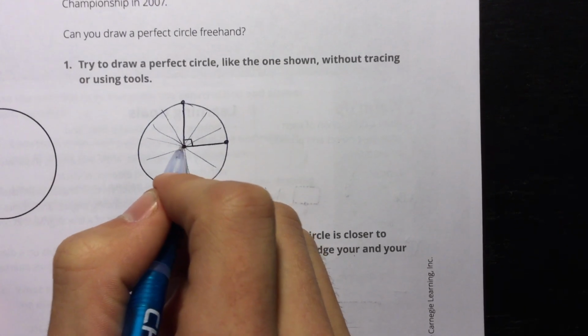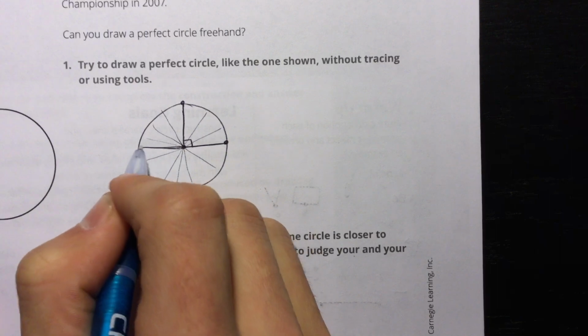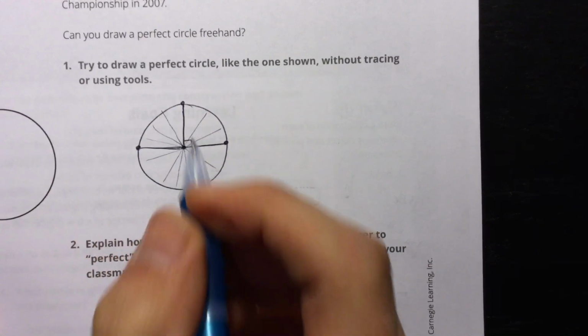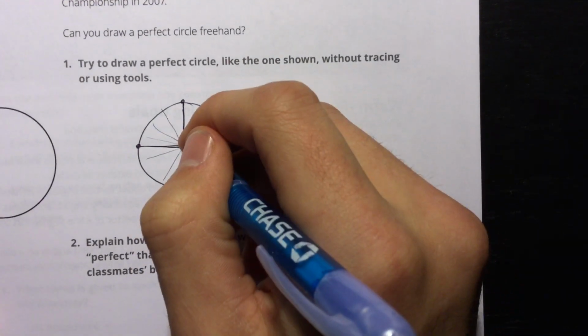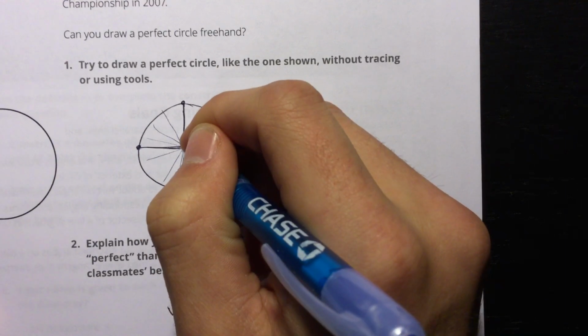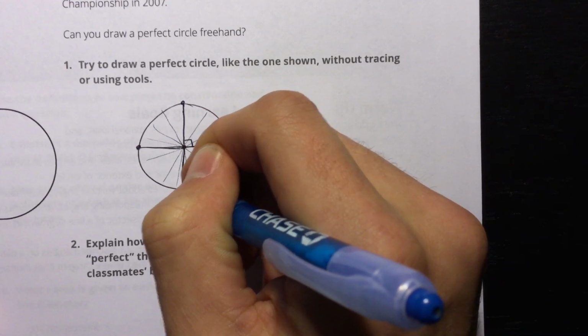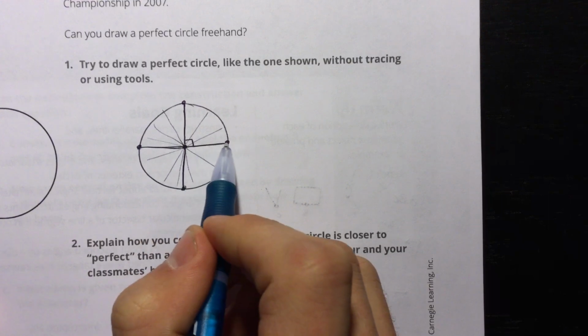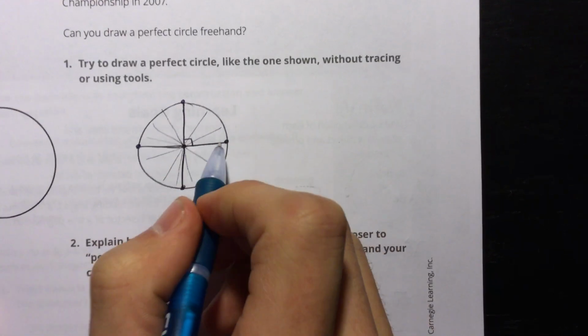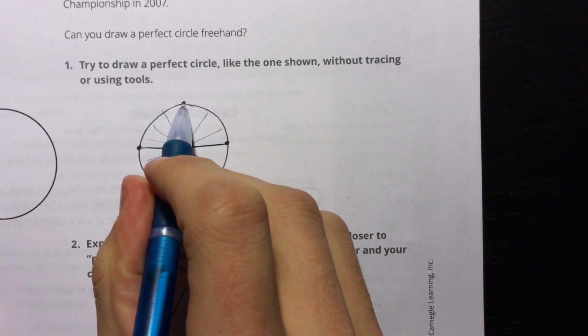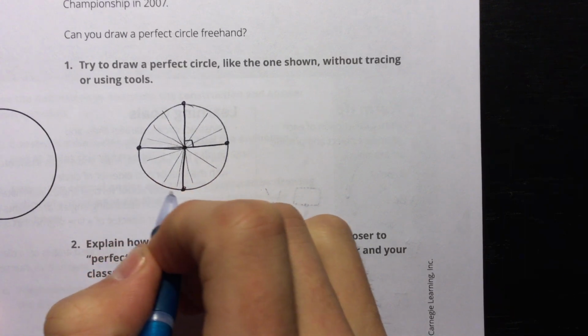If I went 90 more degrees, I would be at 180. That too does not create a perfect circle. If I go 90 more, I'm at 270. I'm going counterclockwise here. This is one side of my angle, and then I opened it up to 90, opened it up to 180, and now I've opened it up to 270.